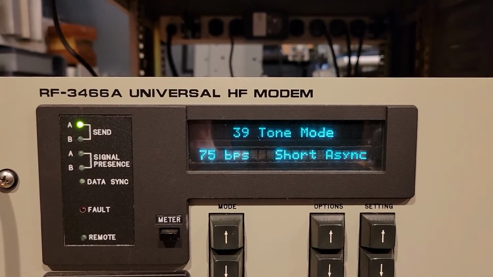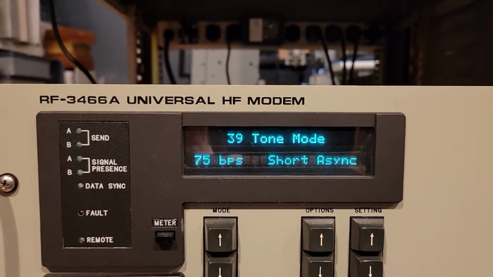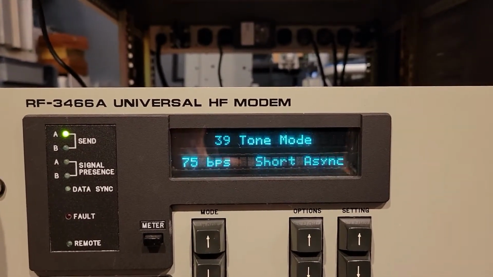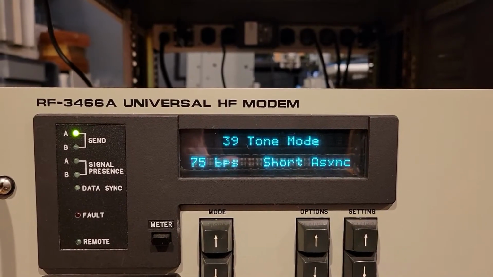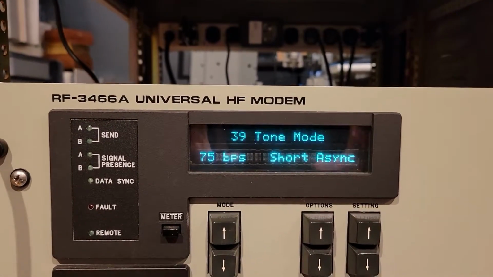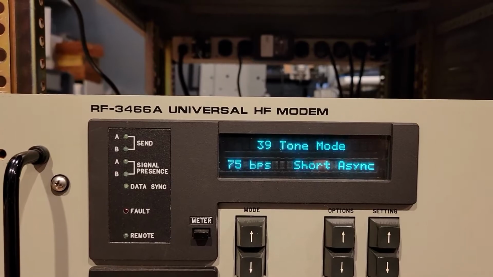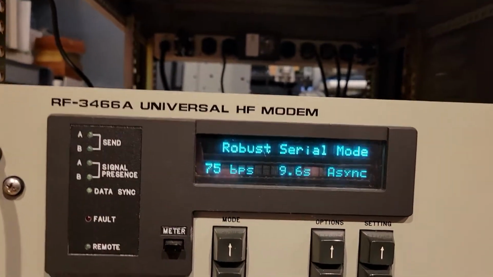I just sent a single character. That was a single character. One more single character. Okay, I think there's some sort of a preamble or some other stuff going on there. Let's try robust serial mode.